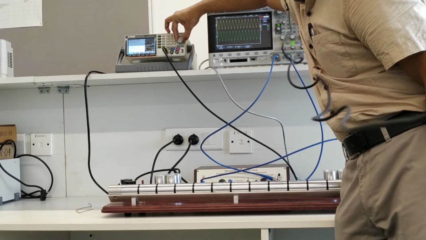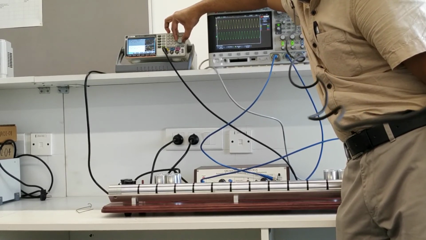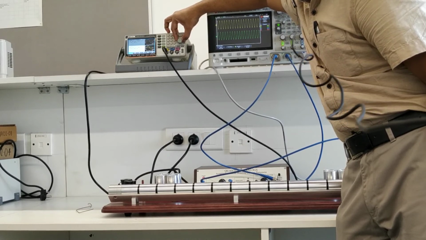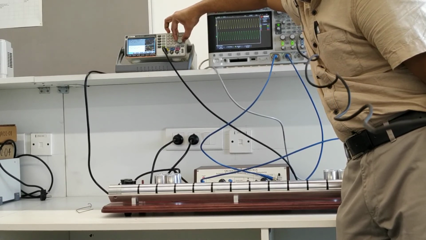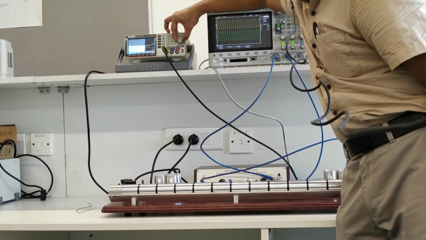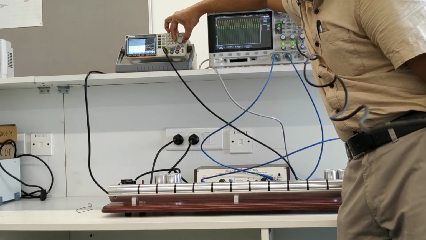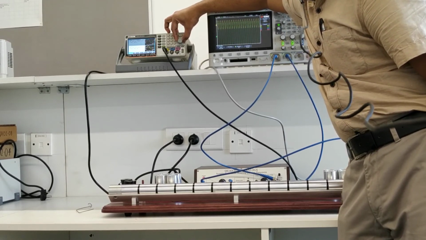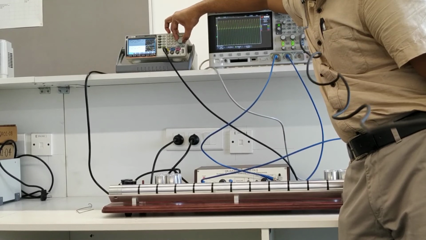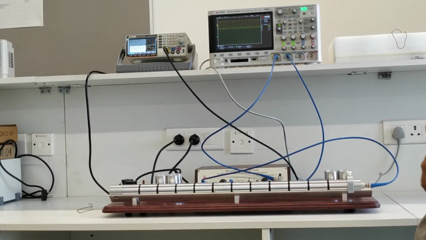Again you will see it become maximum at some point. See, it's again increasing. So this is another resonance. If I keep increasing like this, we will encounter basically 11 or 12 different points. Okay. So that is equal to the number of lattice points.